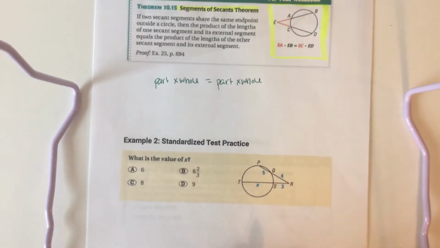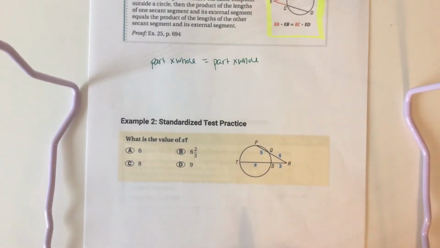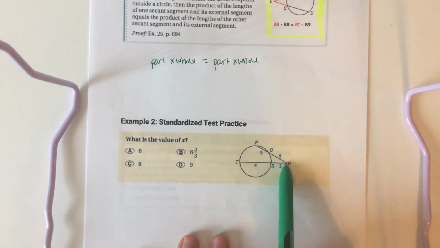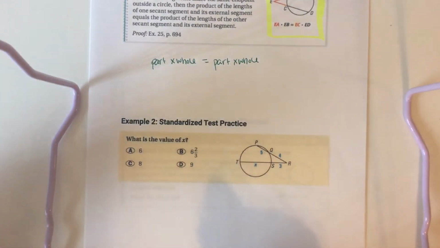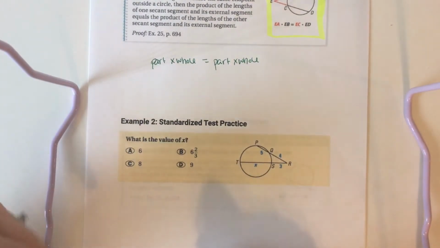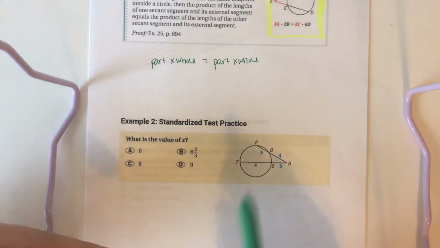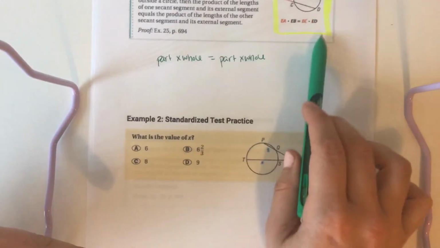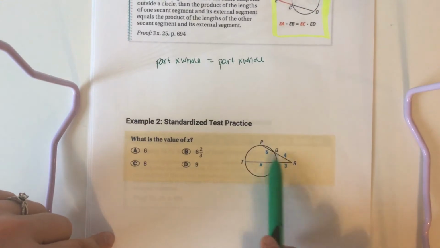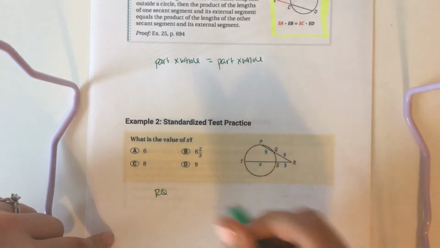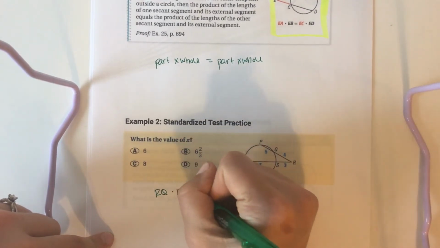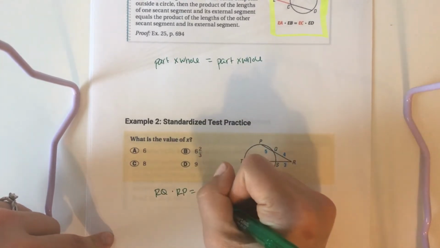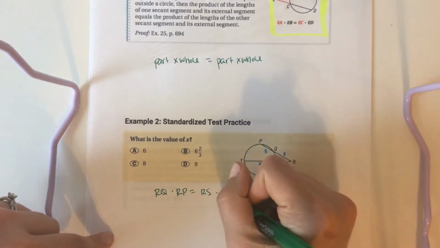So you have a multiple choice question here. Finding the value of x. Well, we have two secants and they intersect outside the circle. So I'm going to be using that part times whole equals part times whole. And the formula that we got in the last, you can kind of see it up top here, we're going to use that to set it up first. So we could say RQ is our part times our whole would be RP equals RS as our part times our whole RT.